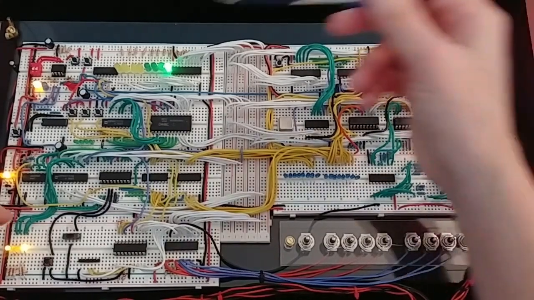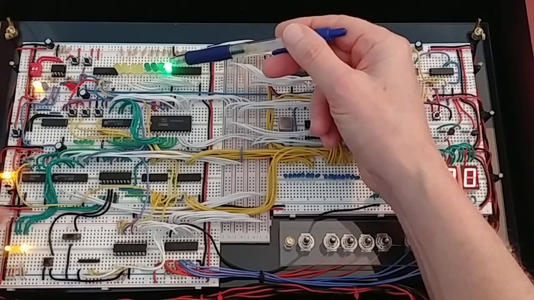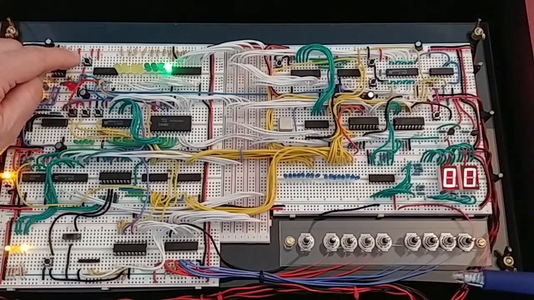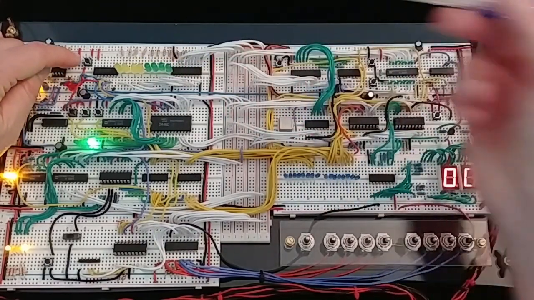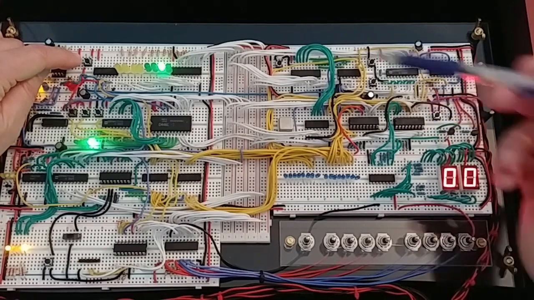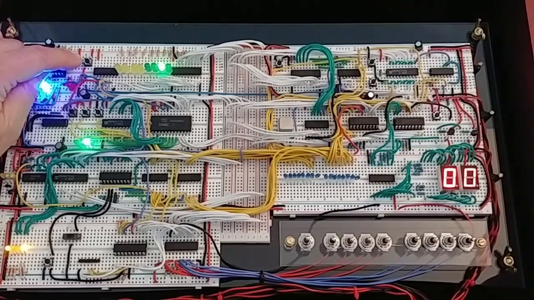Now we see the program counter has been advanced. We just accessed the first opcode at memory address 0. Now we're going to memory address 1, and we know that memory address 1 has 0 because we're loading A with 0. Okay, now we're at memory address 2.